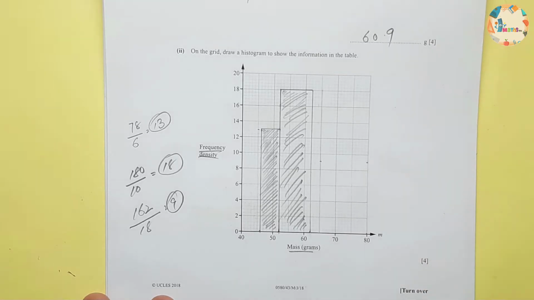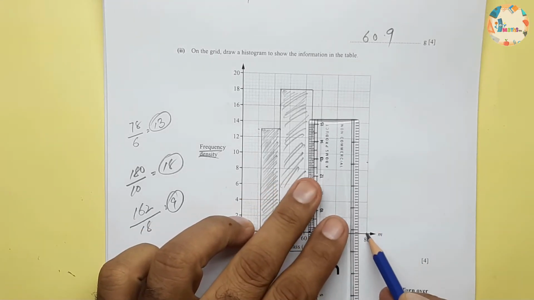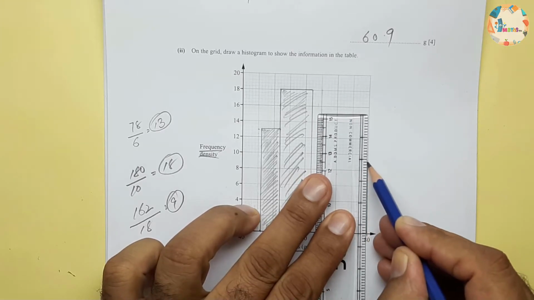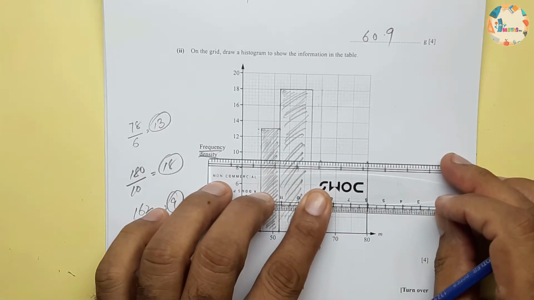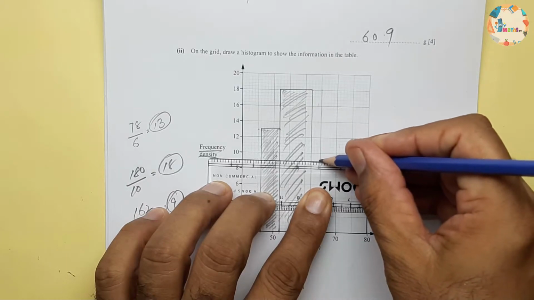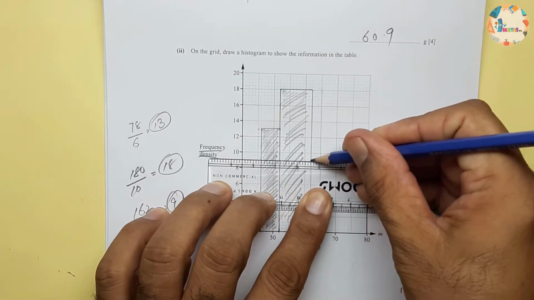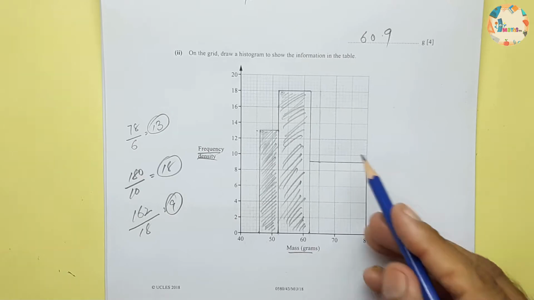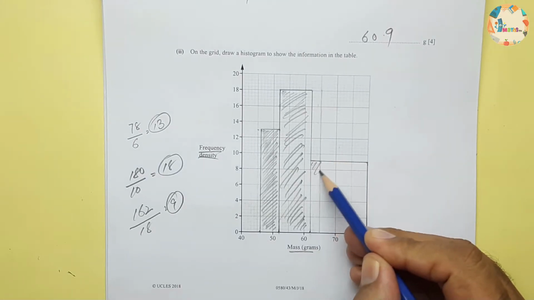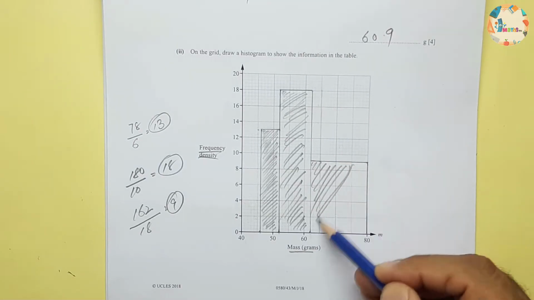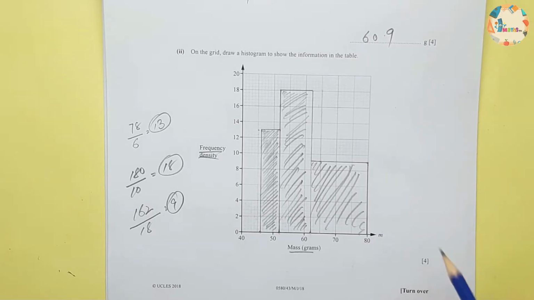So up to this one. So we can draw this up to this, and up to this point. So our bar will be this one, this whole thing. Hopefully this is also clear.